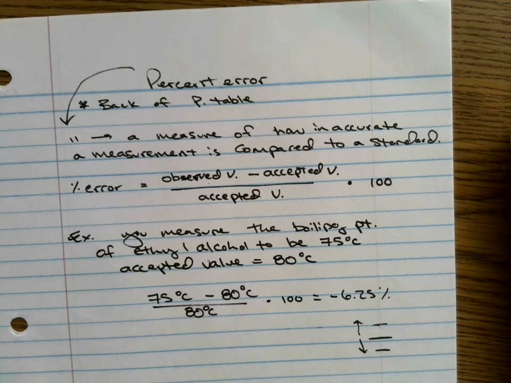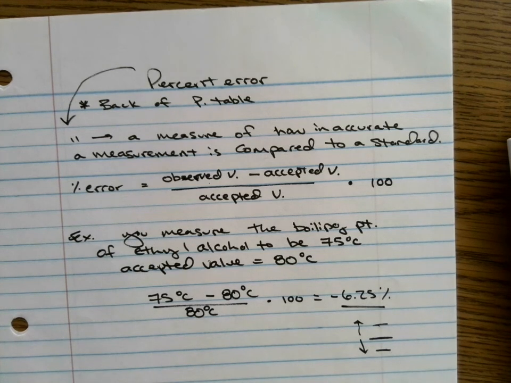We'll do labs throughout the year where we're going to create a product, and we have to figure out how close we were to what our accepted value was. So this is just an example of percentage error, and you have some practice problems to work on as well. This number is just showing you how close you were to being accurate.